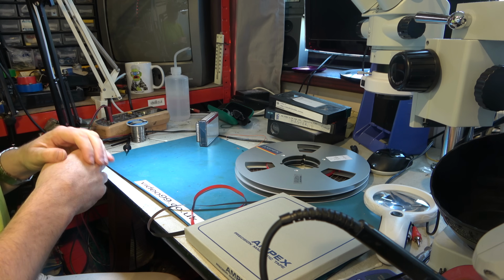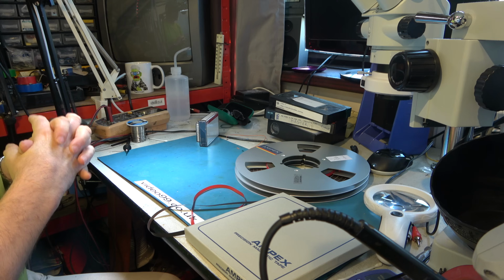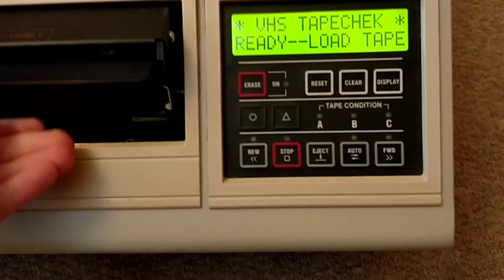There's a range of machines called Tape Check. They're made in America, and they are designed to polish various different formats of tapes. I don't have one of those. I have sent some tapes off to be polished in this way, and it can help.